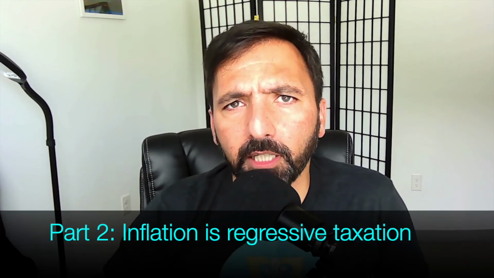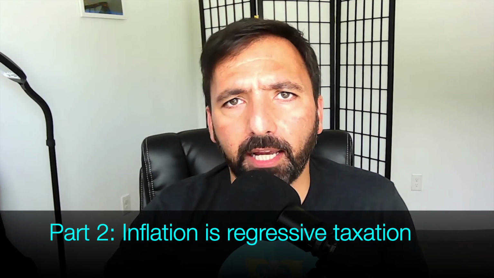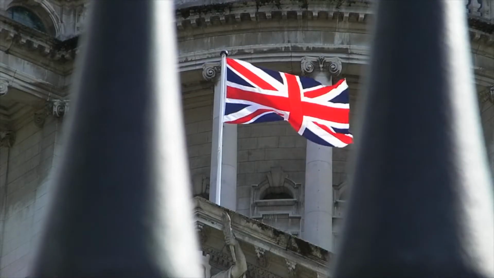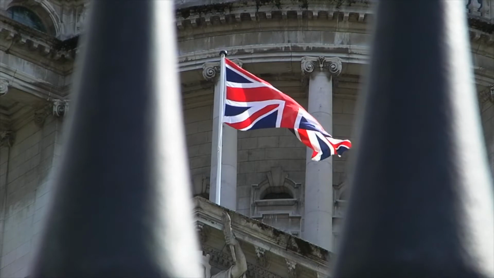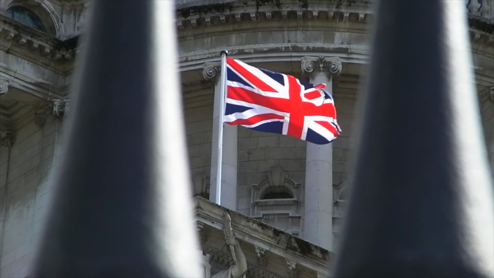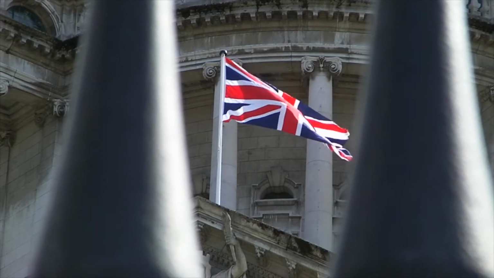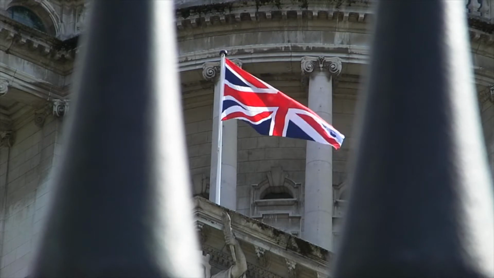Part 2. Inflation is regressive taxation. Printing money raises revenue for the government by devaluing the currency. When the currency is intentionally devalued, a proportion of any wealth held in nominal assets such as cash is in effect transferred from the citizens to the government. Simply put, inflation is a hidden tax imposed on the public.